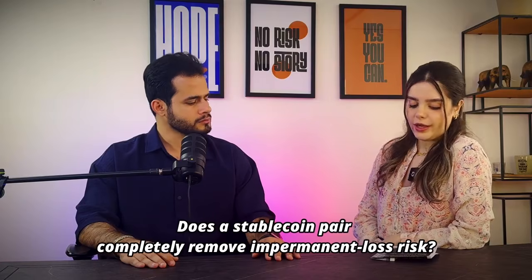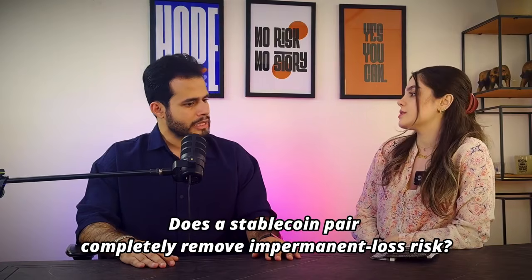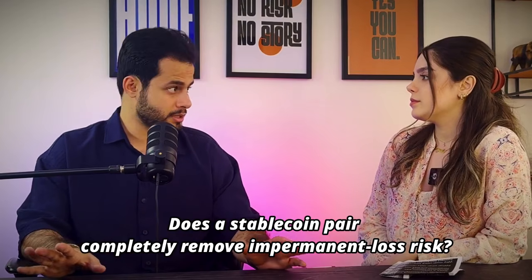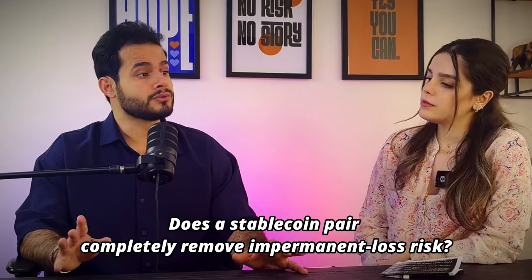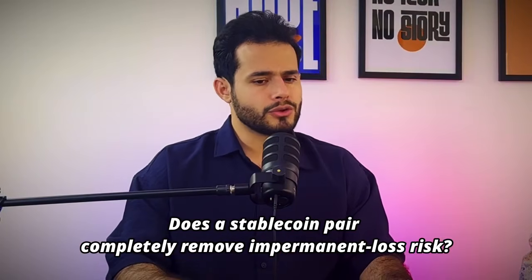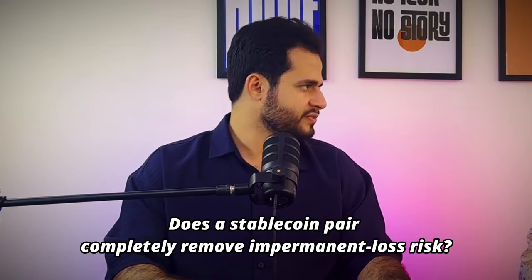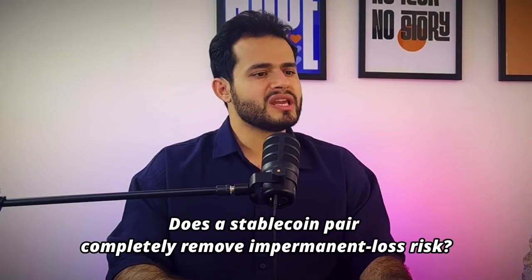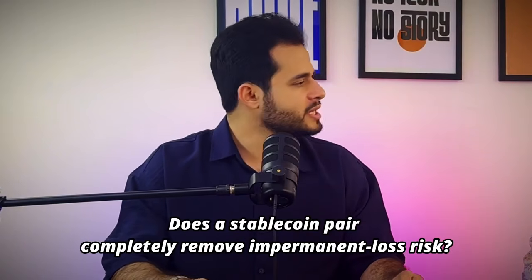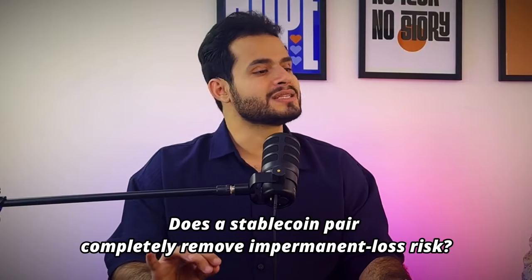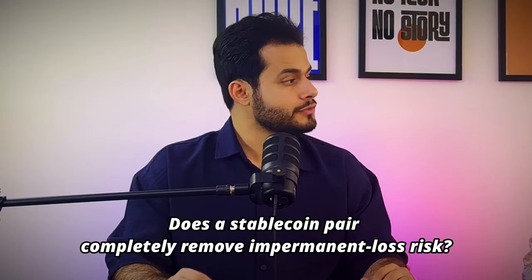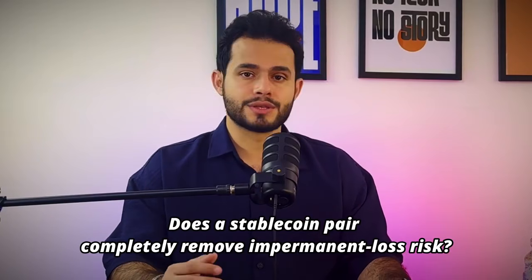Does a stablecoin pair completely remove impermanent loss risk? All in all, this is crypto. You should know that this space is risky, but what TurboLoop has done is something really, really eminent and something that we can consider a salient feature. How? We have provided the safety of a banking system, and we have provided the profitability of a trading system. And that's how TurboLoop is a place to be. That's how TurboLoop is a place that can give you a very safe journey. This is something big. This is something really interesting.